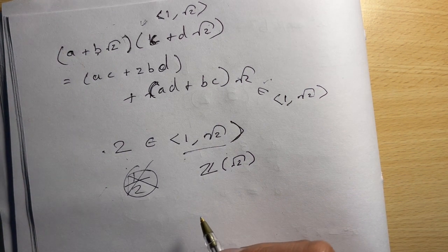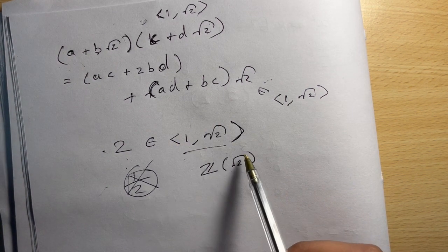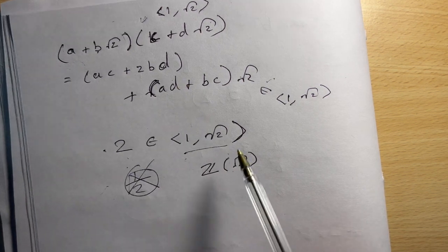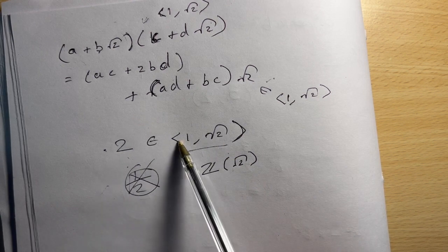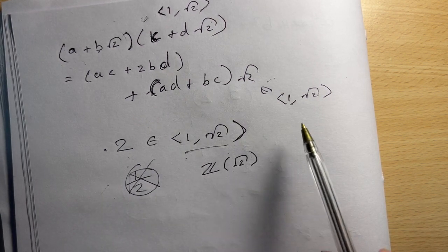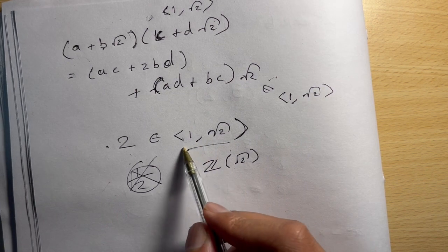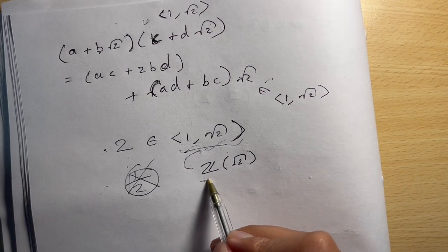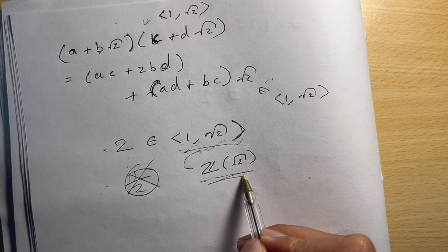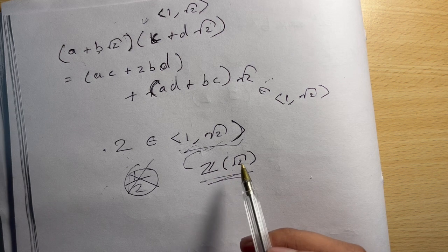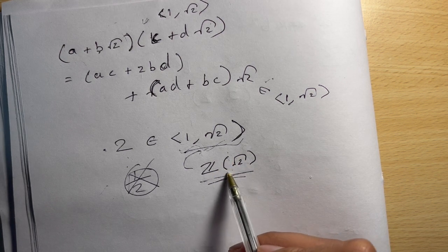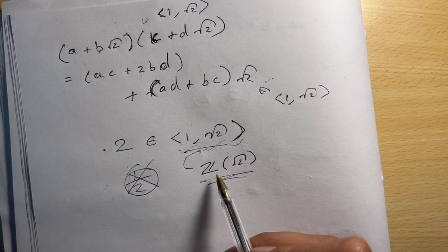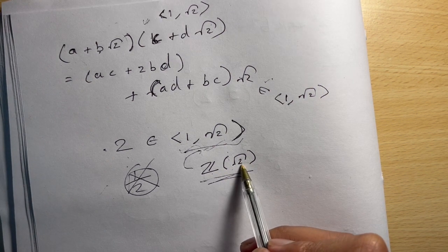Why do we call it that? Well, clearly it's the smallest set containing both 1 and the square root of 2. The definition of Z adjoin square root of 2 is the smallest ring containing Z and the square root of 2.